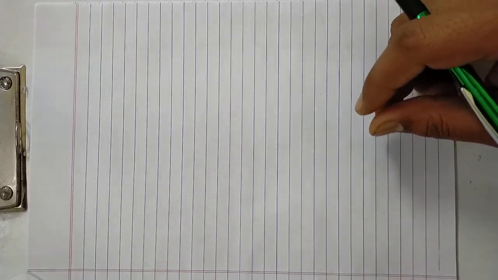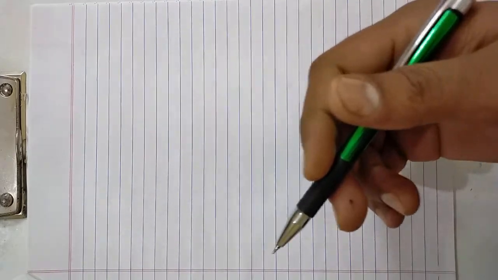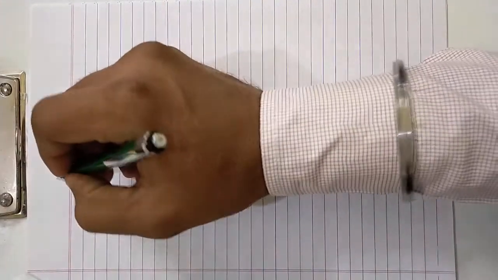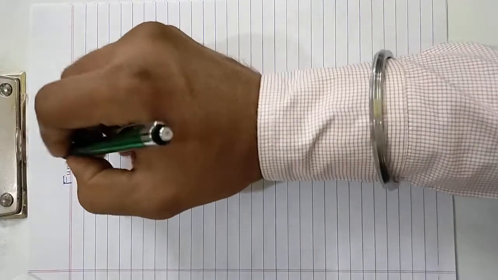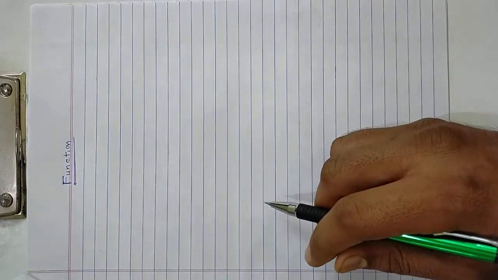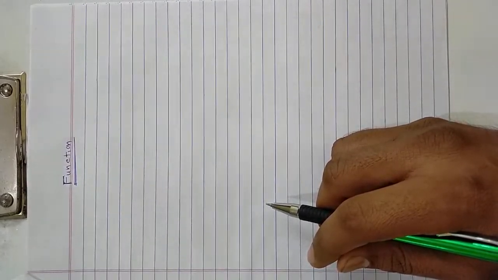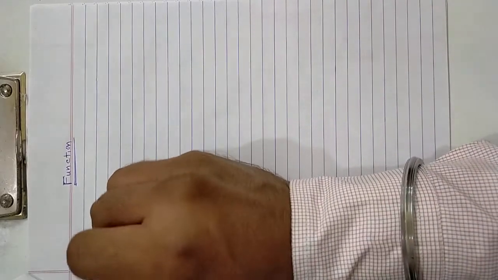Before going to the limit, we should know what a function means. So let us recall or revise some part of this function. Before starting limit, we discuss function. You also have studied this concept of function in your 11th and 12th class. So let me recall this thing, function. What do we mean by a function?